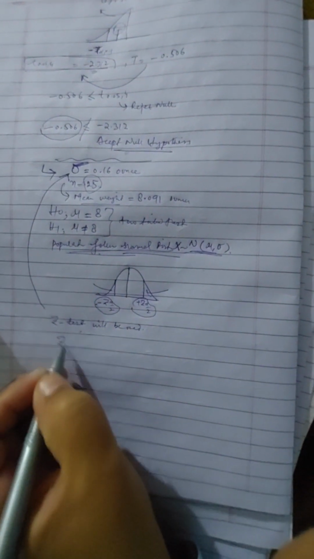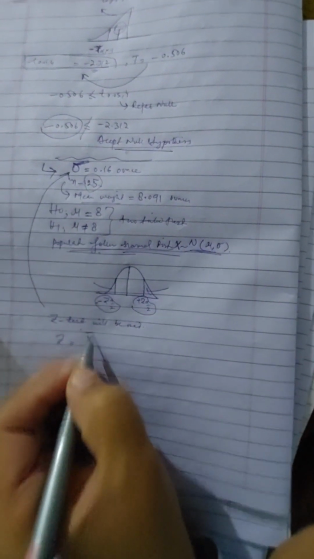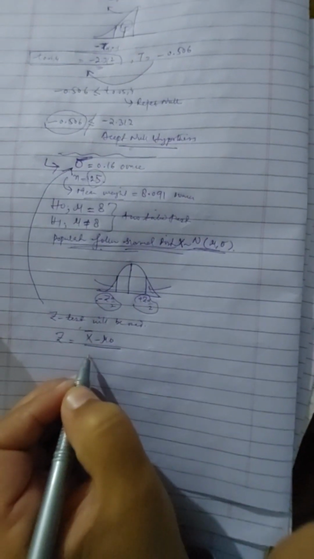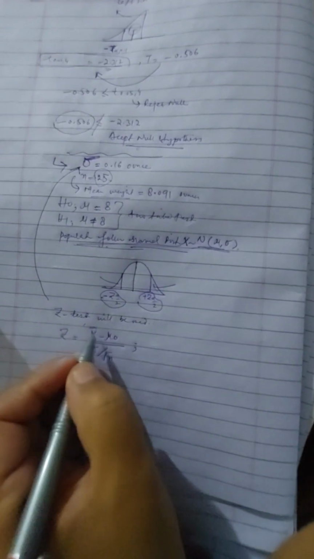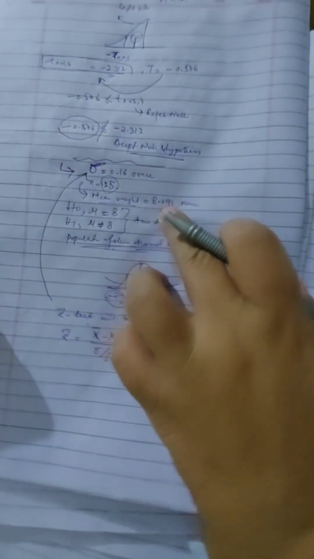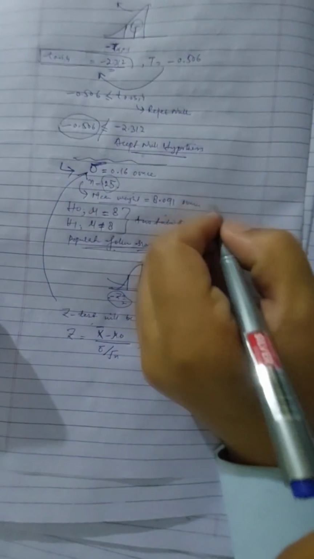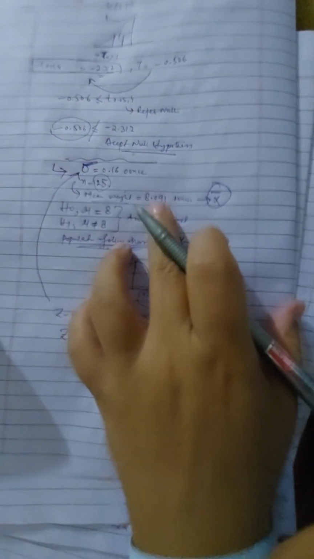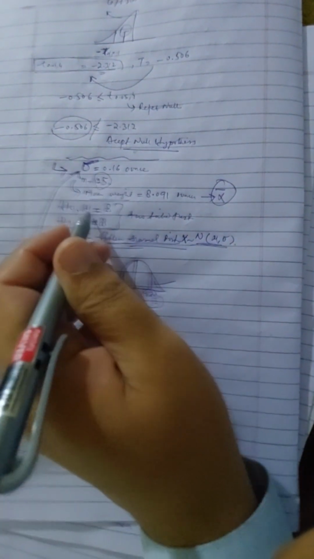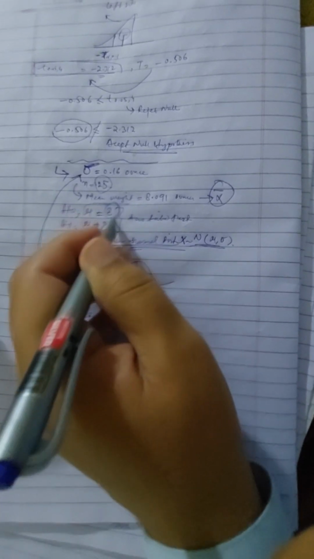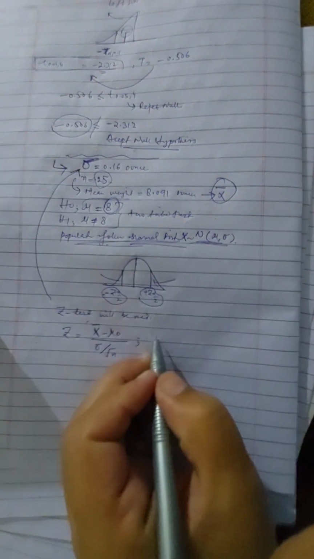We know that z is equal to x bar minus mu naught divided by standard deviation divided by the root n. In this case x bar is equal to 8.091, the mean weight in the 25 samples, and mu naught is equal to 8 ounces, the assumed value for the cookies.